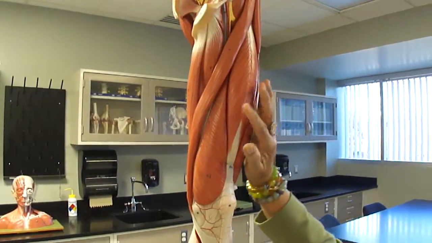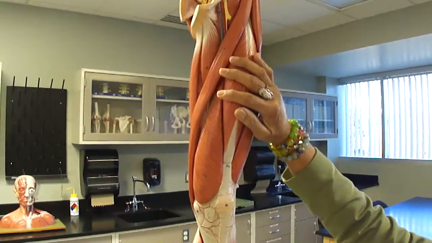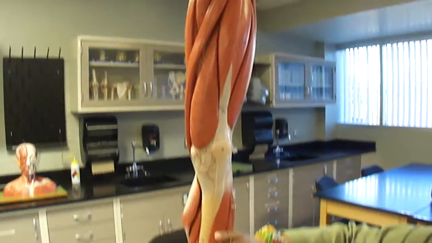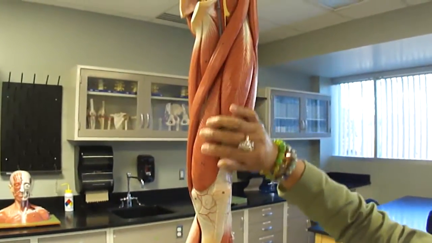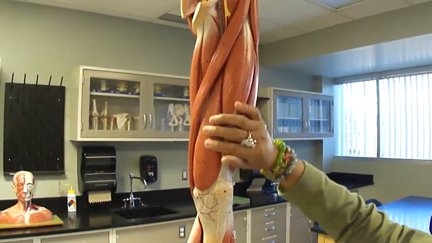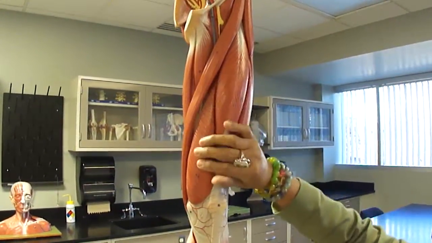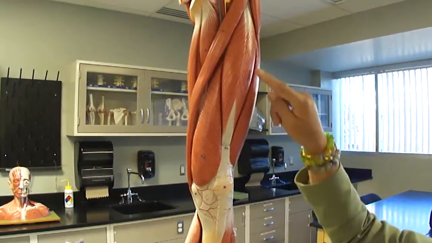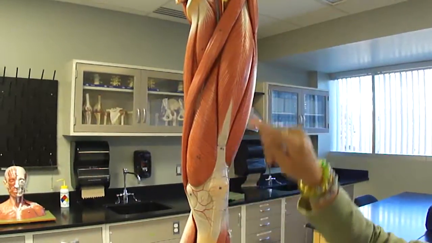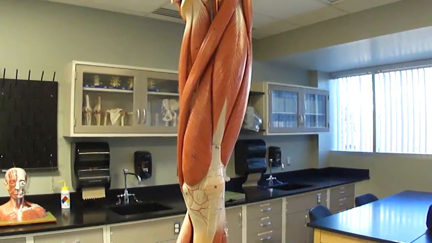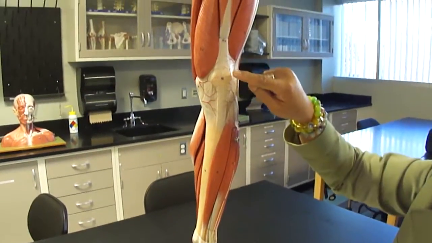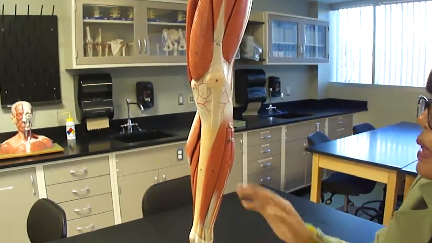As I mentioned before, the muscles of your thigh move your leg. The insertion of your quadriceps muscle is in your knee, and because of that, it is responsible for leg extension, or extension of your knee.